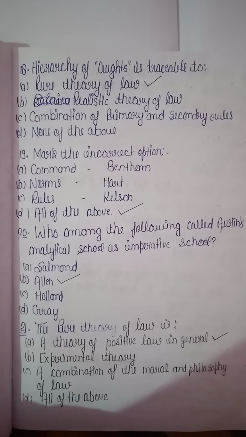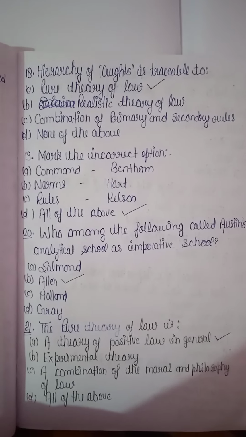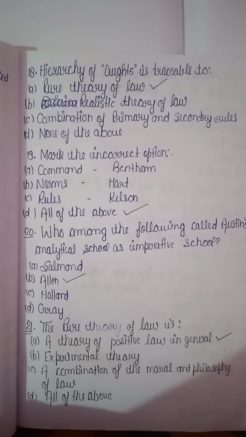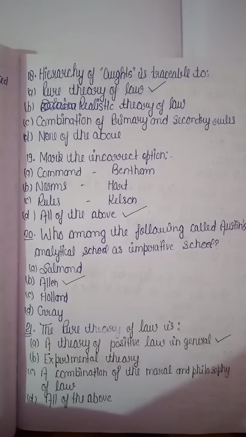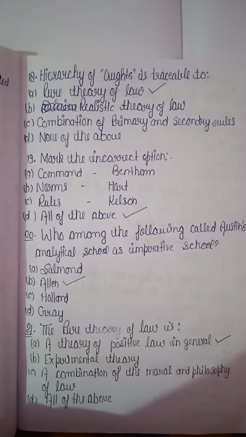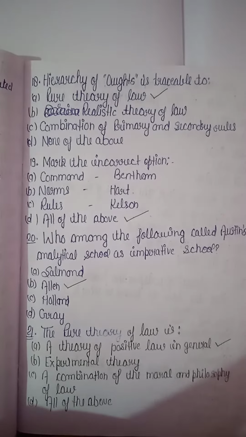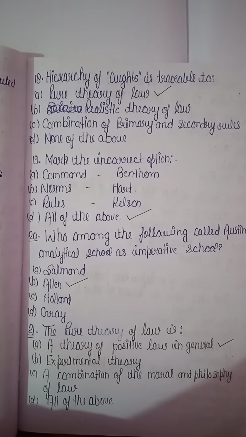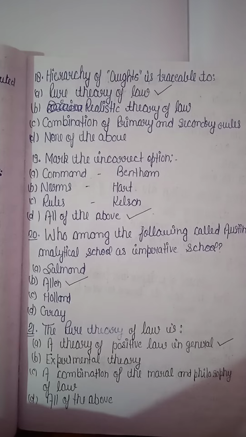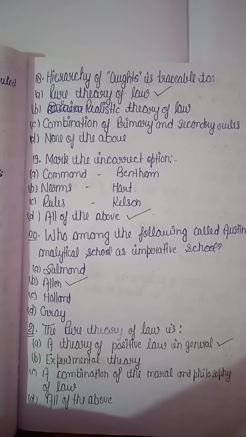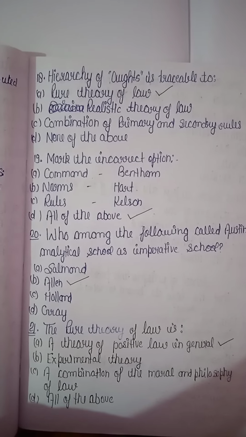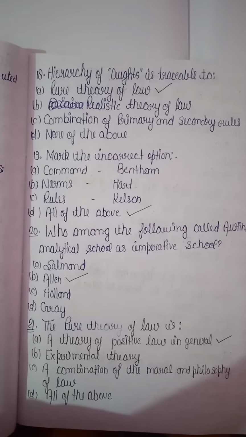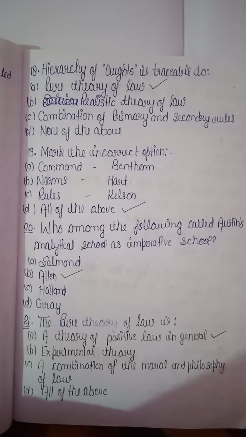Next question is hierarchy of oughts is traceable to A pure theory of law, B realistic theory of law, C combination of primary and secondary rules, D none of the above. The right answer is A. Pure theory of law. Question number 19 is mark the incorrect option. A. Command by Bentham. B. Norms by Hart. C. Rules by Kelson. D. All of the above. The right answer is D.